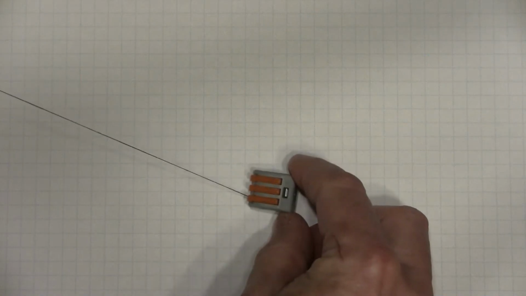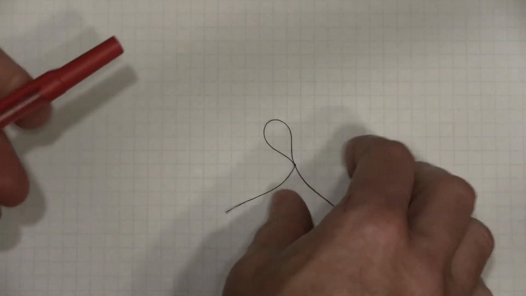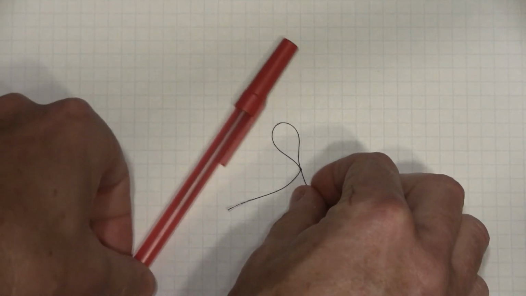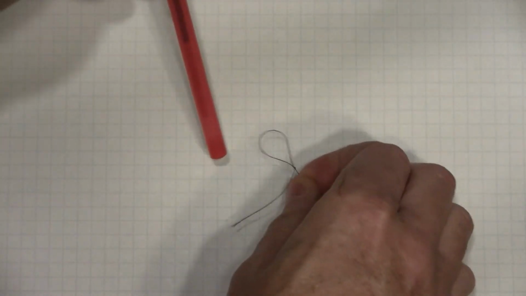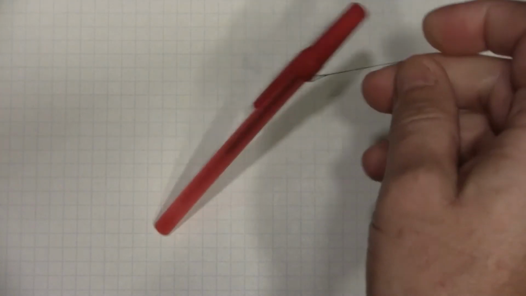I attached a Wego, which is a fancy wire nut. You most likely won't know what a Wego is, but that's fine. You can use any light plastic object. A big pen is a good choice because you can make a loop in the end of the thread, then loop that around the pen and under the cap as seen here.